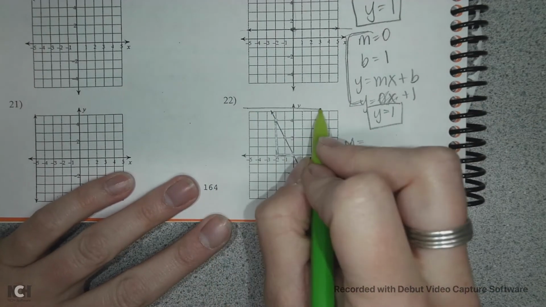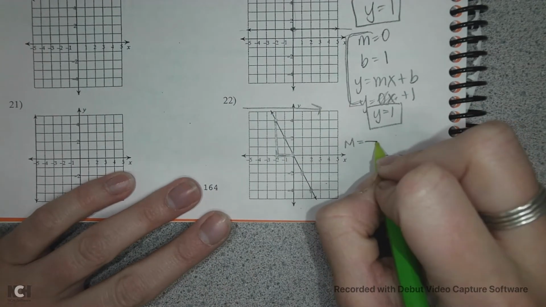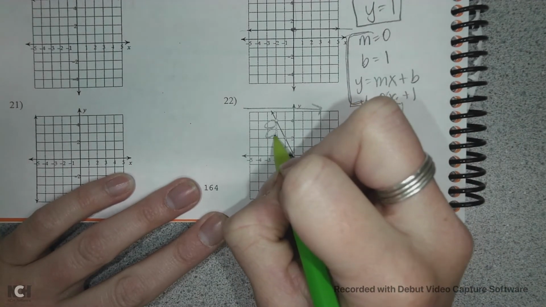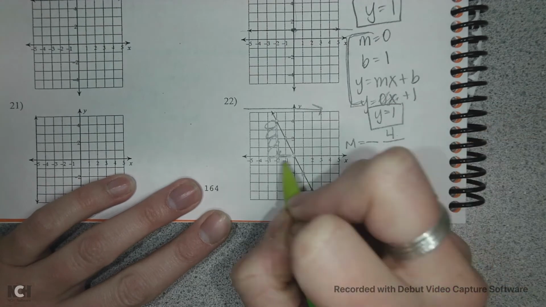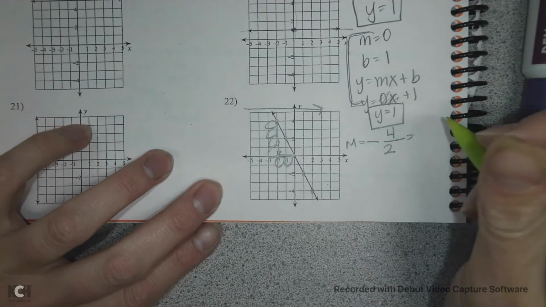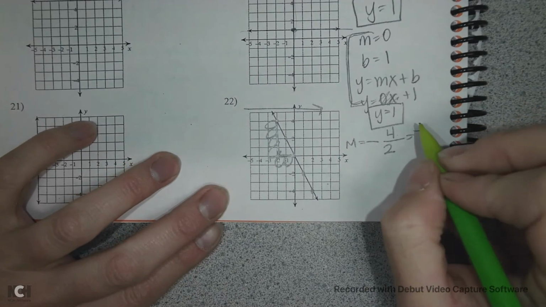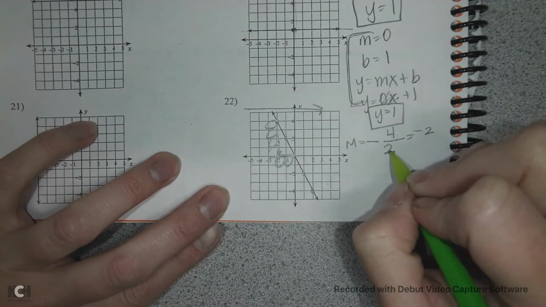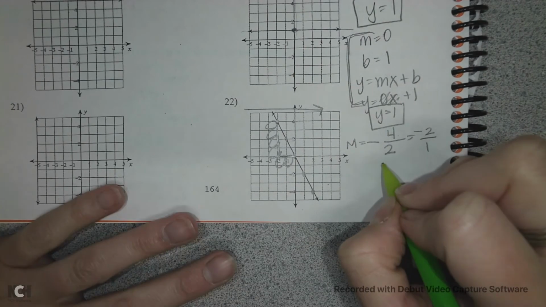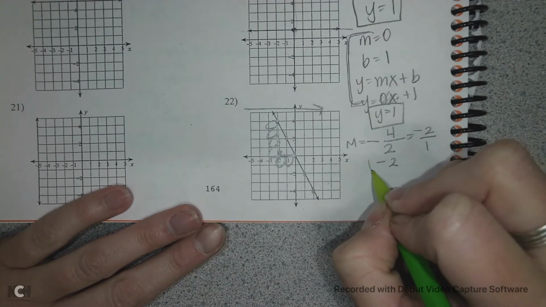Okay, my slope. When I go from left to right across my graph, my slope is decreasing, so I need a negative. My rise is 1, 2, 3, 4, and my run is 2. Remember, you have to reduce if you can reduce, and I can reduce. So negative, 2 goes into 4 twice, and 2 goes into 2 once. Well, you can keep going. We don't need this cute little 1 underneath. So my slope is negative 2.